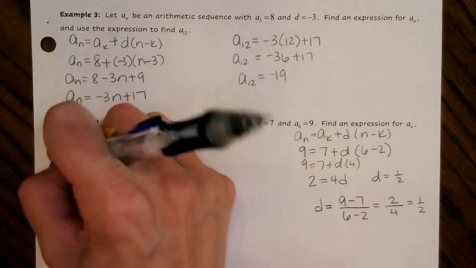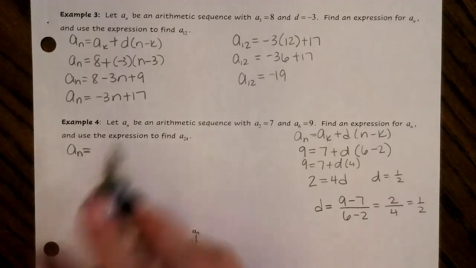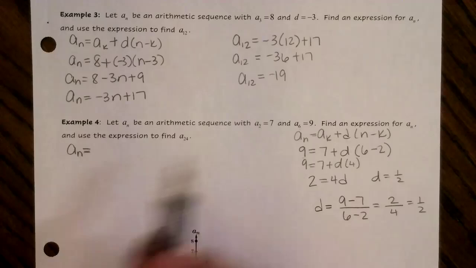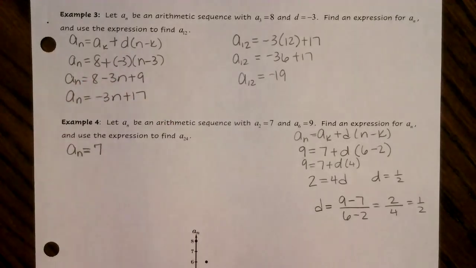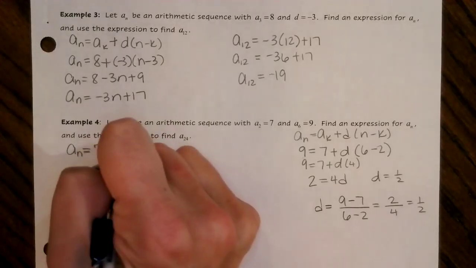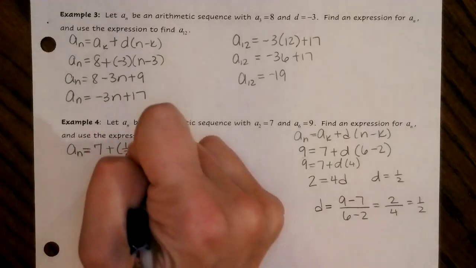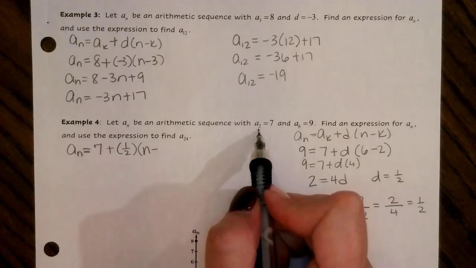And we're looking for, actually, let's go ahead and do. I could use either one of these points, whichever one you prefer, to write the equation. And so I'll go ahead and use this one here. And so 7 would be my a sub k, plus we know 1/2 times my n. We don't know that one, so that's going to stay as n, minus my k value, which was 2 here.